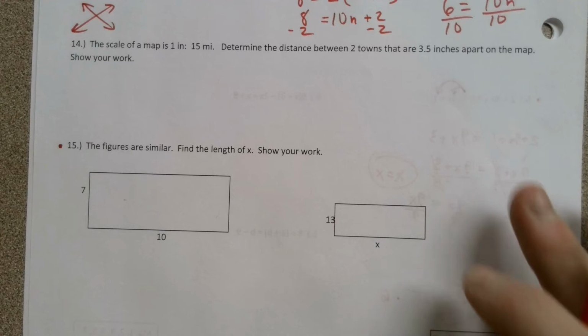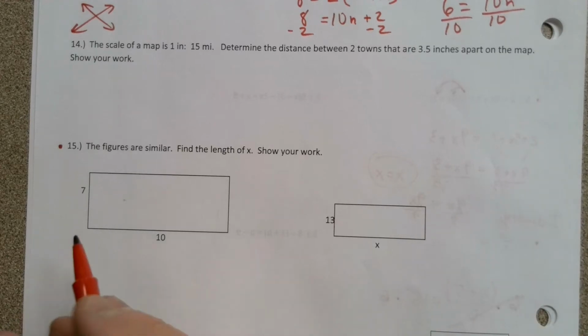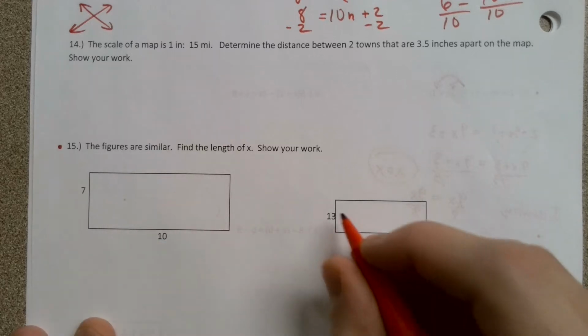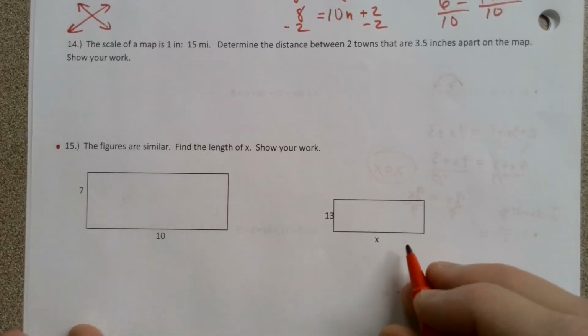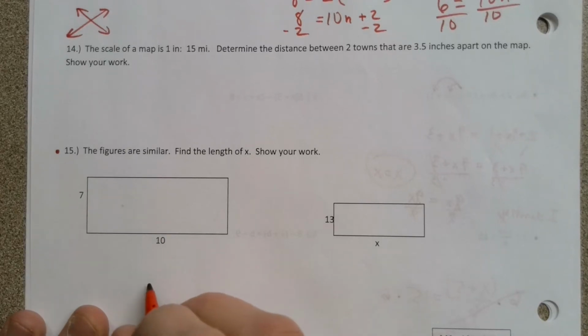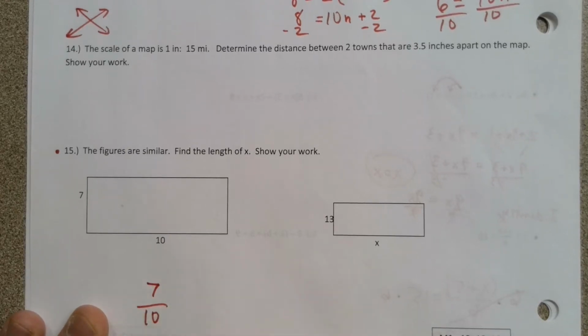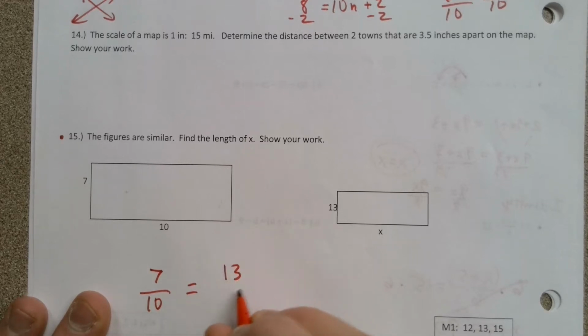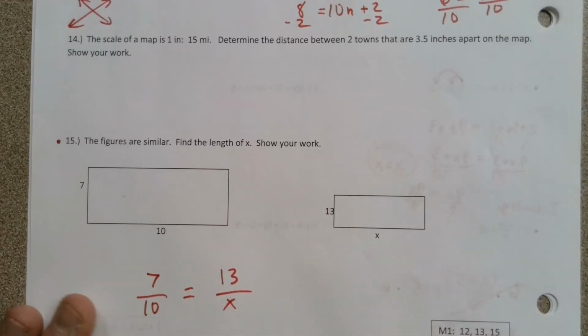And these ones down here. Saw some of these on your homework. We have similar figures. We have 7 length here, 10 length here, 13 length here, x right here. They're similar figures. So we can set this up as a proportion. 7 to 10 equals 13 to x.